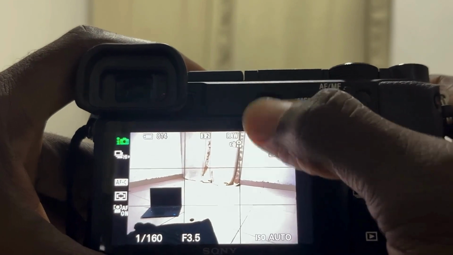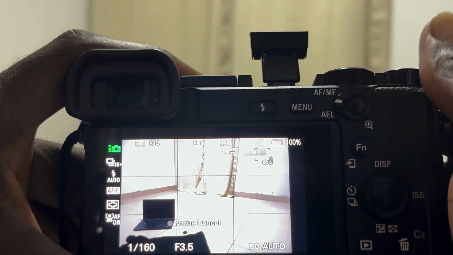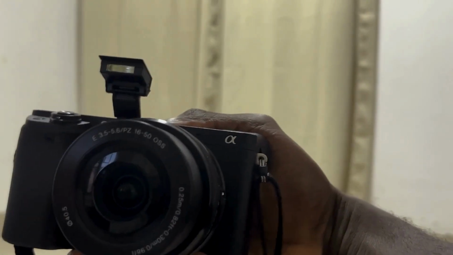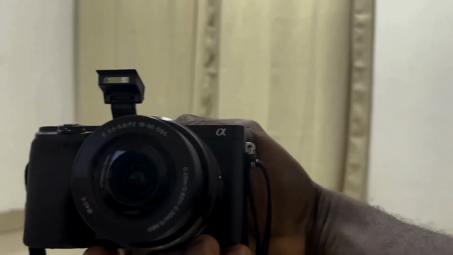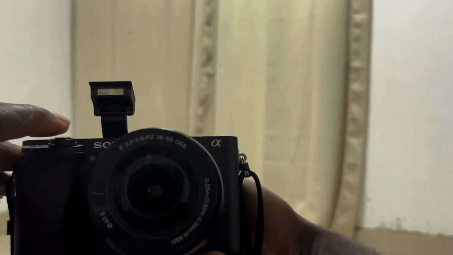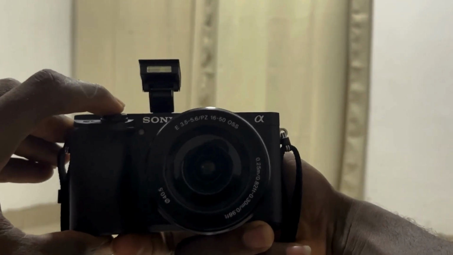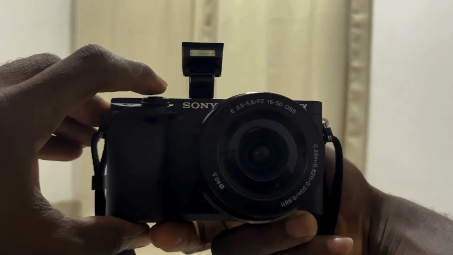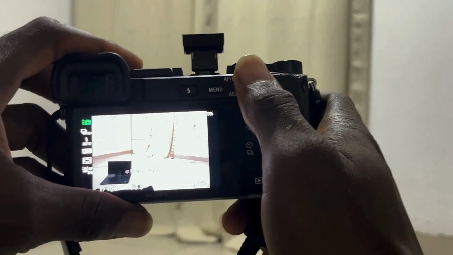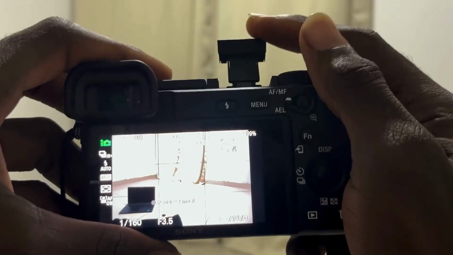So this camera actually has an inbuilt flash, and the way to access it is to push the thunder sign button beside the menu button. So you push it and the flash pops out of the camera. This might be a little bit smaller and not enough for photography, but we are just getting started, so we can just manage this for now.